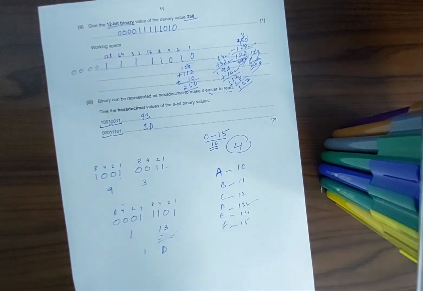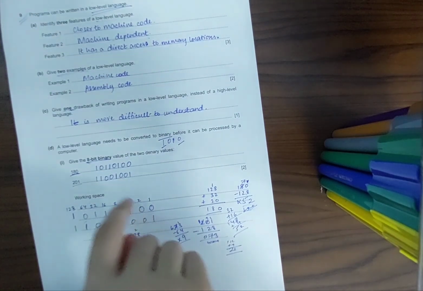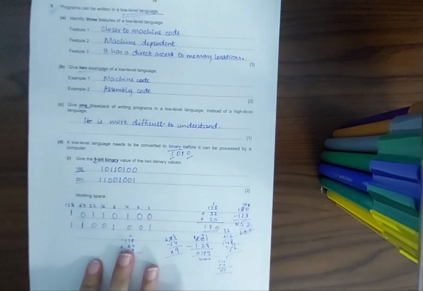1D. So this is how you would solve very slowly, because I think we have enough time for the paper. Gradually we can solve step by step each and every question, so that our values are correct. And always check these values, that you haven't made a mistake while copying from here to here. So this was the last question. Thank you for watching.